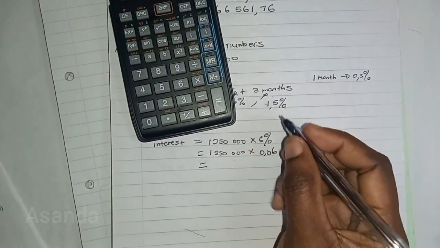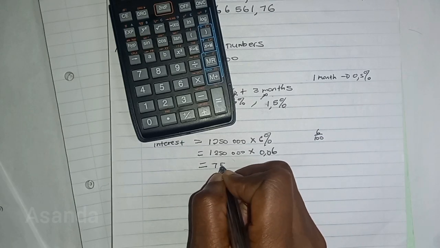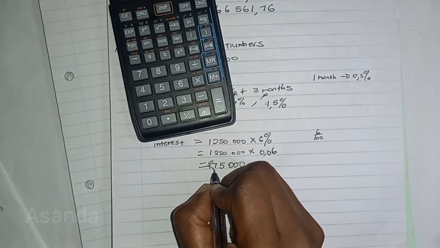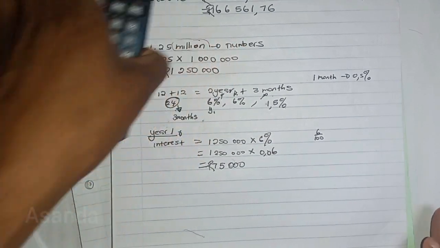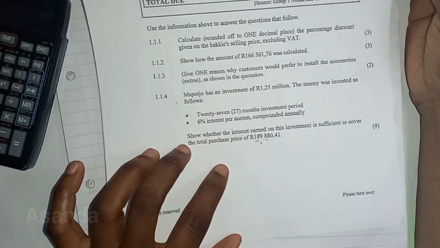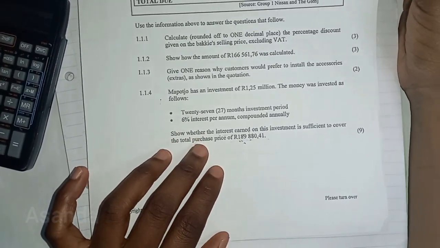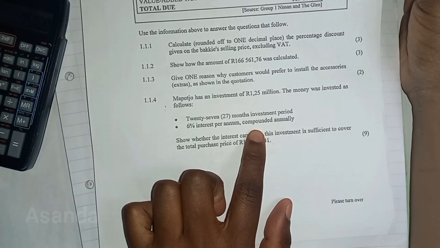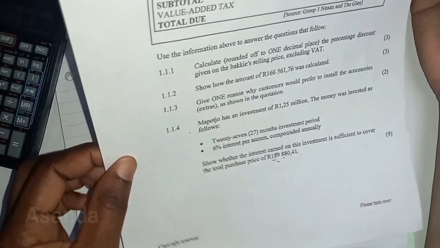1,250,000, and we have 75,000 rand. So for the first year, we're good. Now we're going to go to the second year. Before you move on to the second year, when you're calculating interest, if you're like me and you're forgetful, always keep checking the type of interest you're calculating every time. So we're calculating for compound interest.